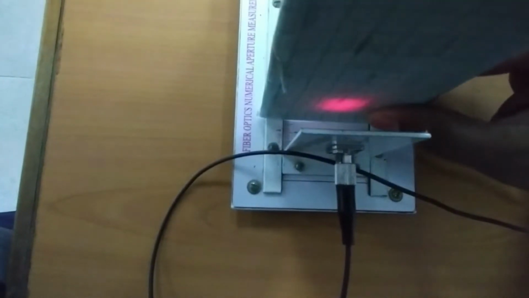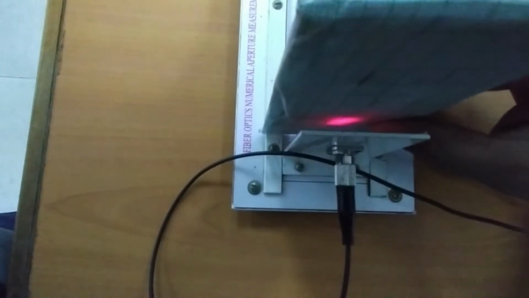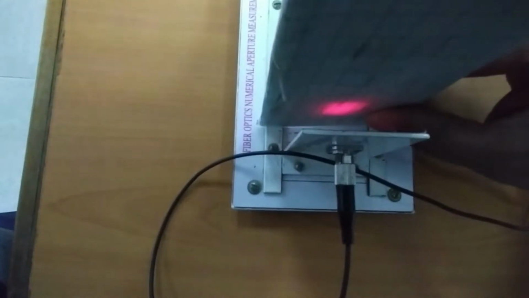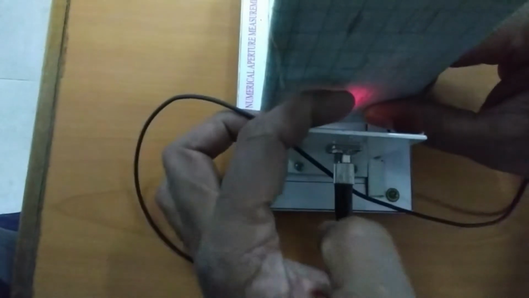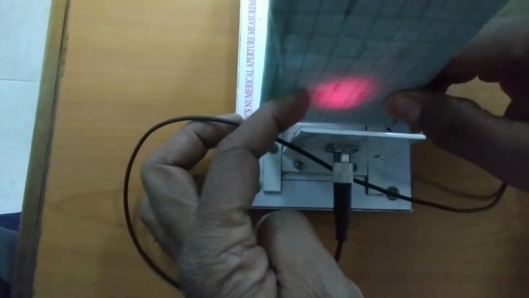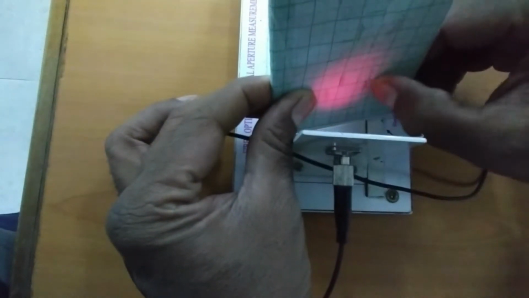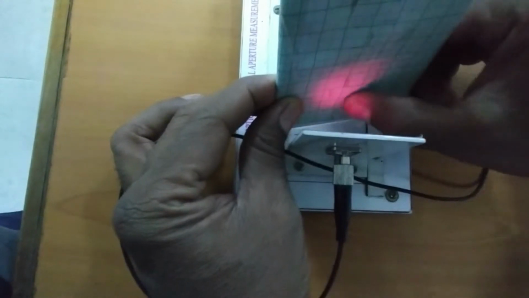So I will take 3 different readings by noting down the distance at which I kept the screen, and I also note down the width of the spot. I will measure the distance from this end to this end, or from bottom to top. This is a circular spot, and I have to measure it.